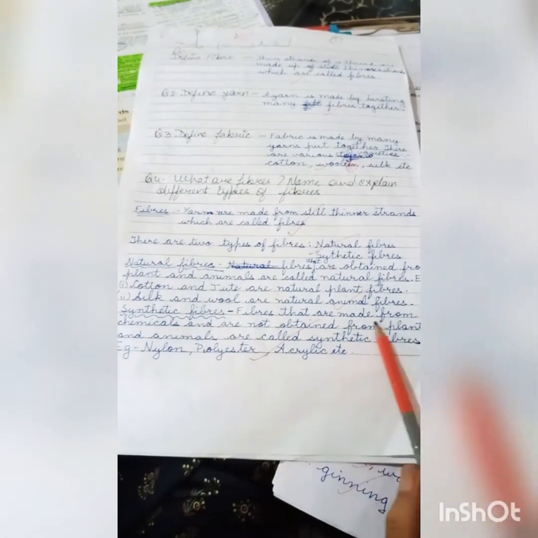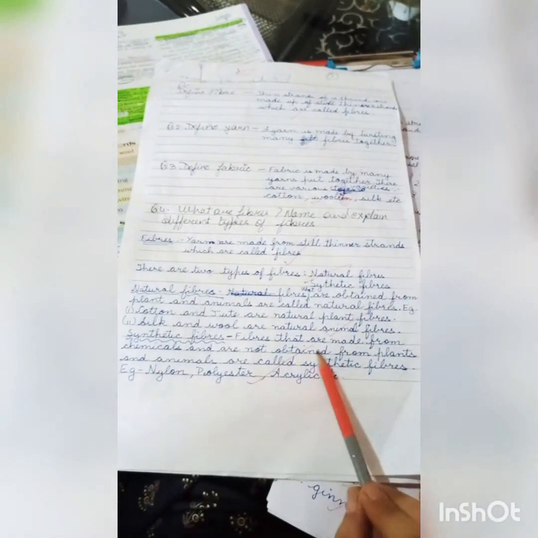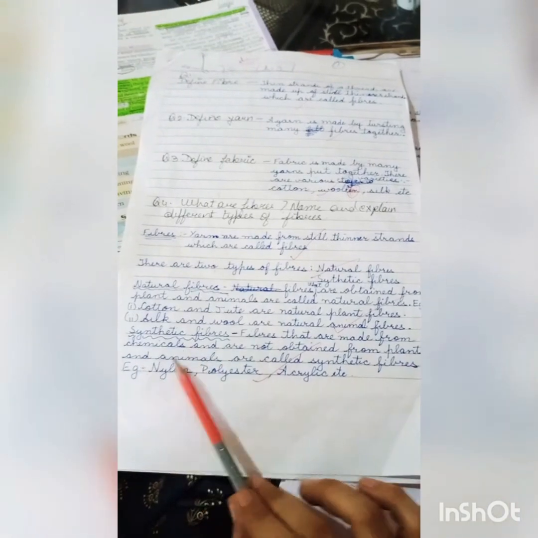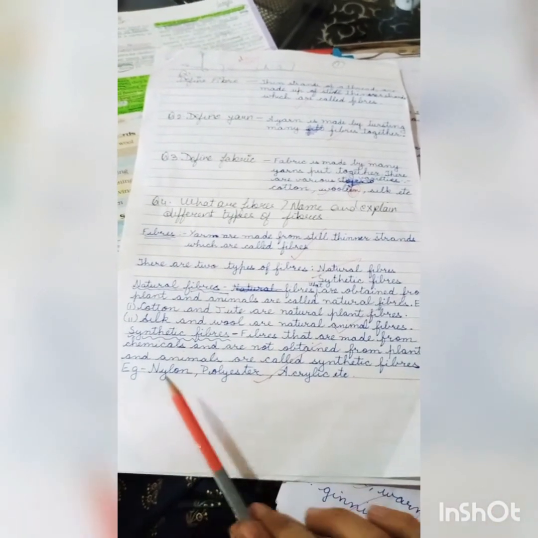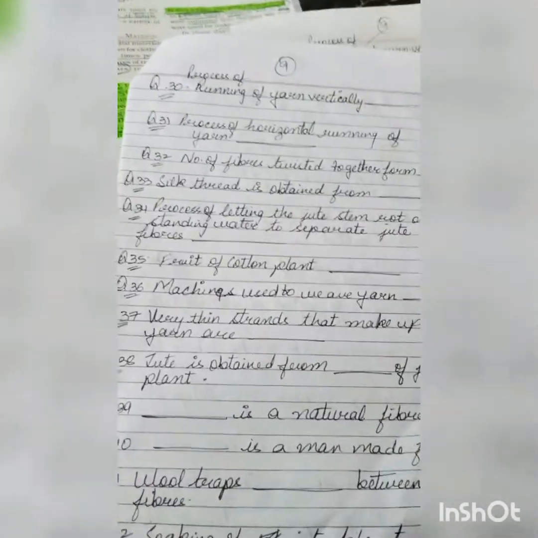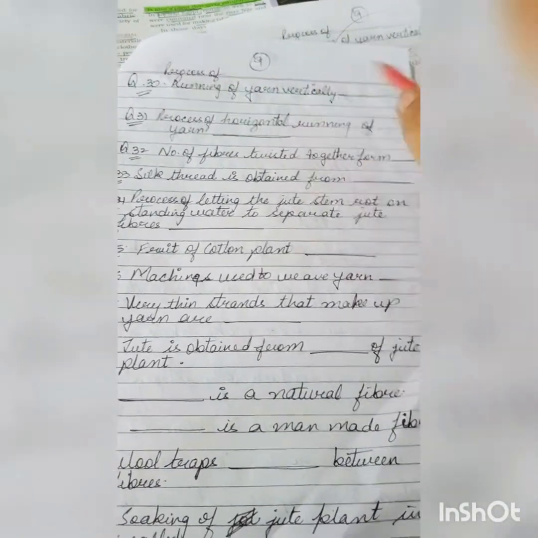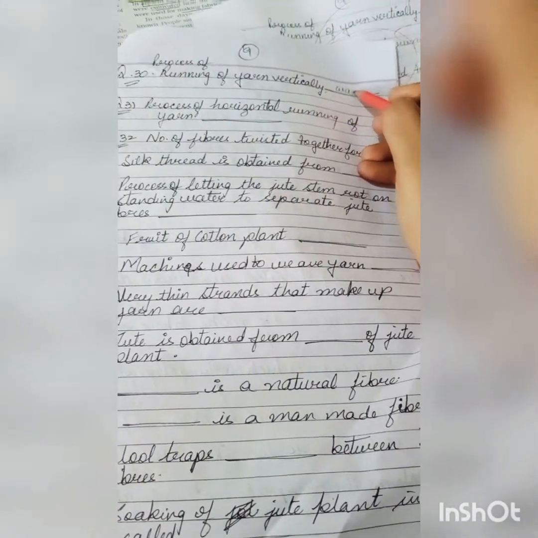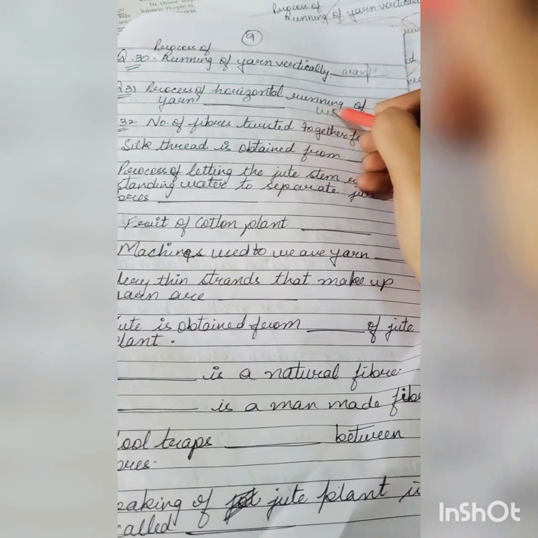Then synthetic fibers are made from chemicals and are not obtained from plants and animals. So their examples are NPA: nylon, polyester, acrylic, etc. So this is the last sheet. The process of running the yarn vertically in weaving is called warp. Then the process of running the yarn horizontally is called weft.